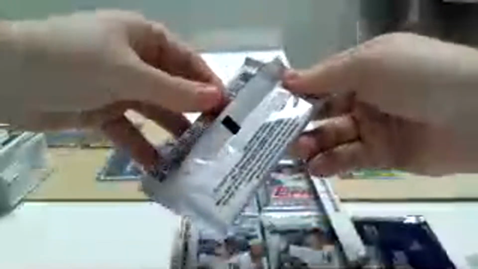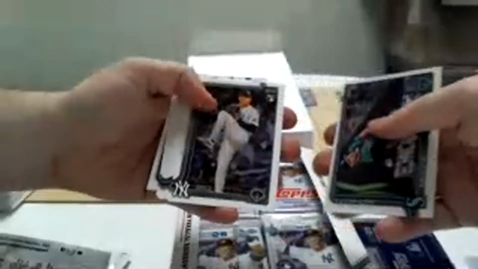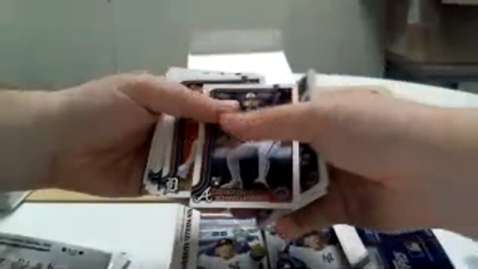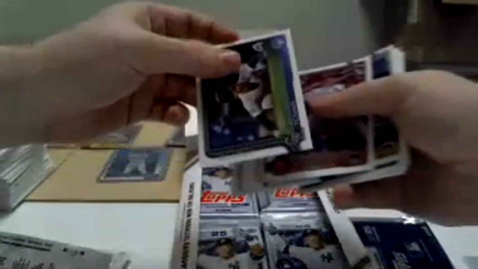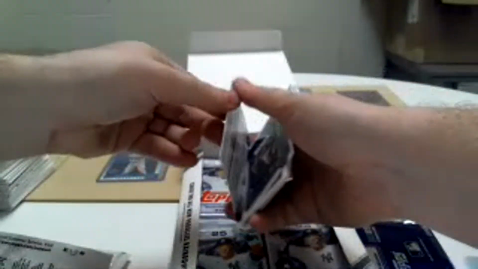All right. Okay, I see some foil. I like that. All right. Dylan Moore, Will Warren, Tauchman, Jazz Chisholm, Schwab, Green, Haniger, Gilbert, Cease, McGravy, I won't look at the name. Tovar, and this is Rosarena. Rosarena foil.